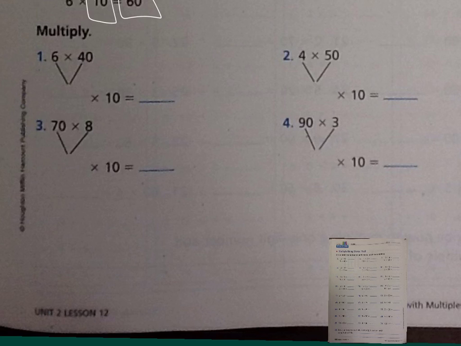Okay, so for 1, 2, 3, and 4, the same type of thing. 6 times 4 is 24. You multiply that by 10, you get 240. Remember, anything you multiply by 10 just adds a 0 to it. Anything you multiply by 100 adds 2 zeros. 1,000 adds 3. 10,000 adds 4. And so on. Here, 4 times 5 is 20.